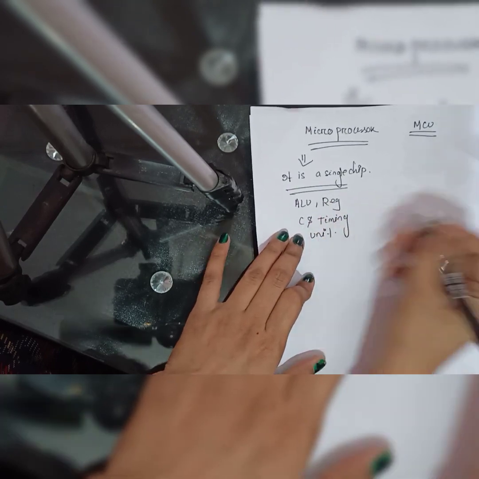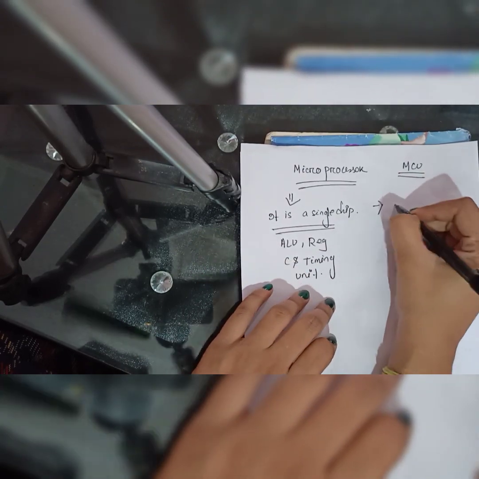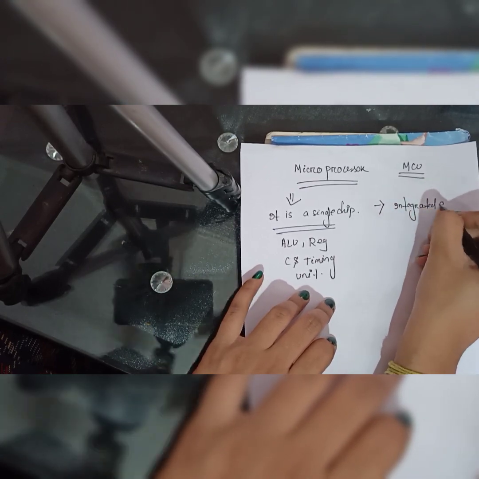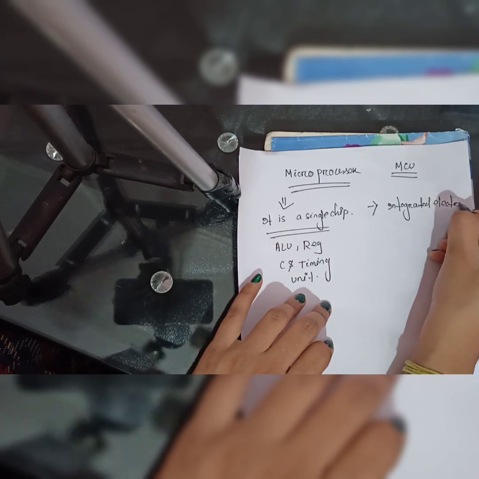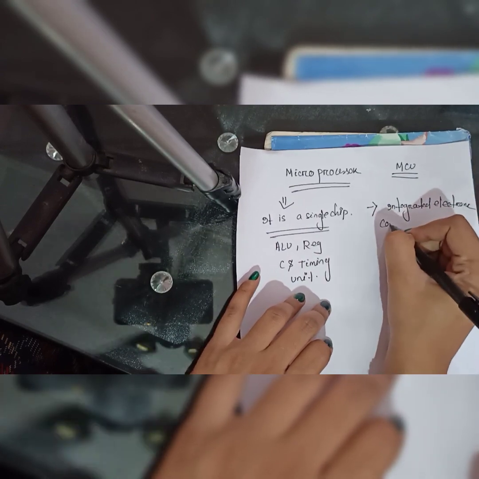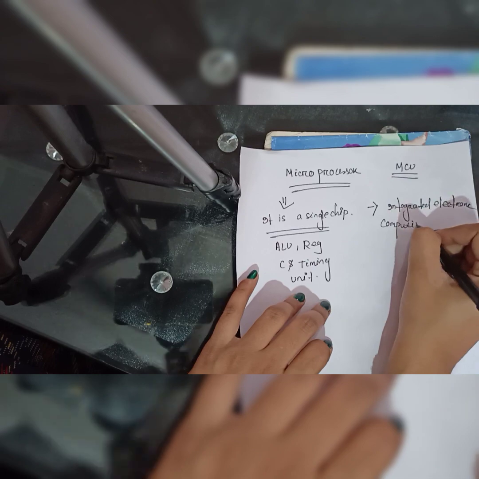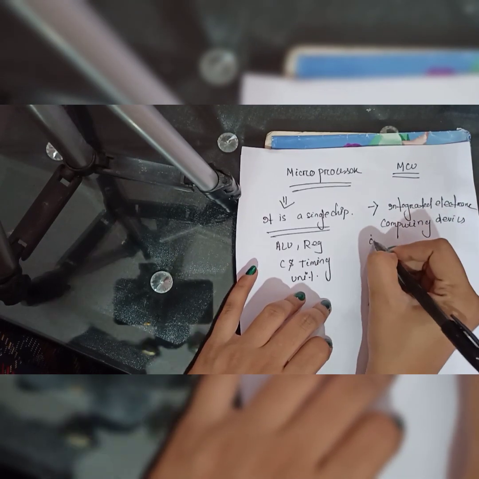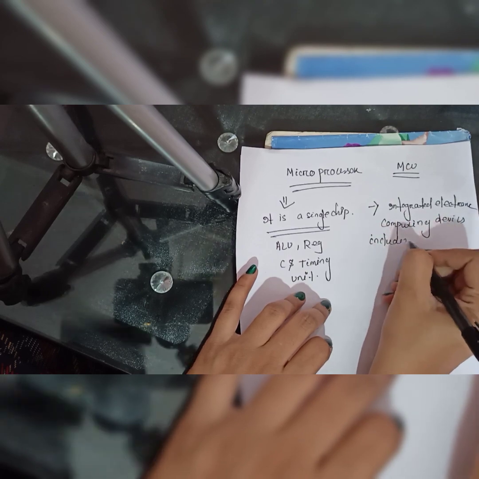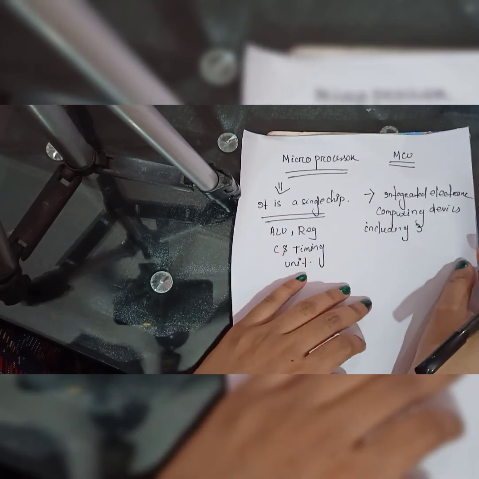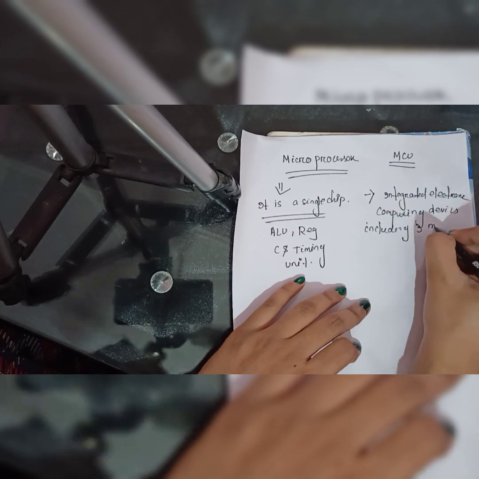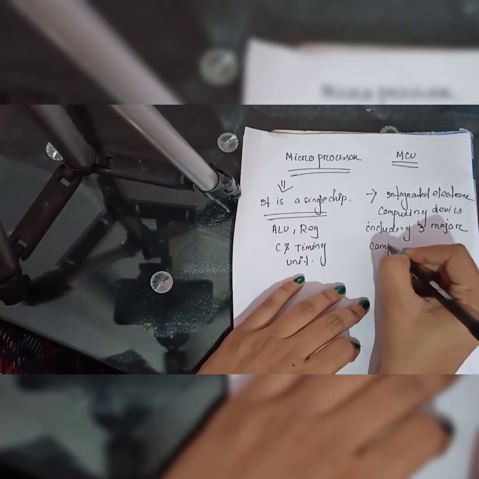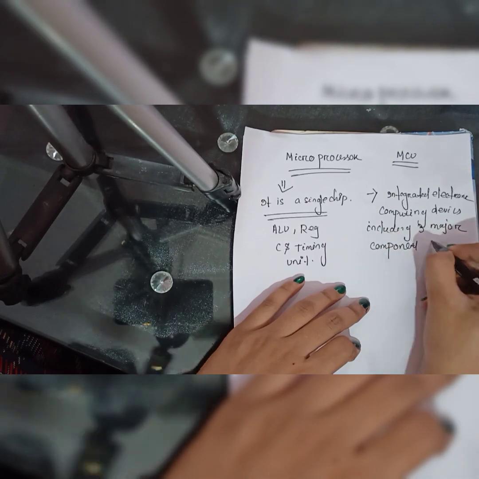Clear? But a microcontroller is an integrated electronic computing device, including three major components on a single chip.